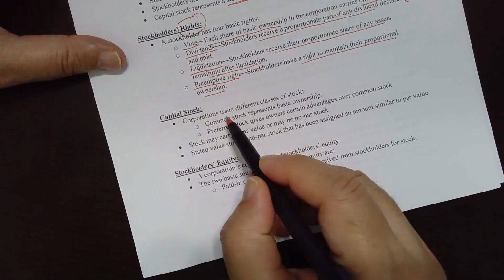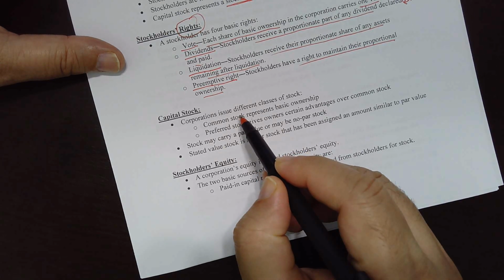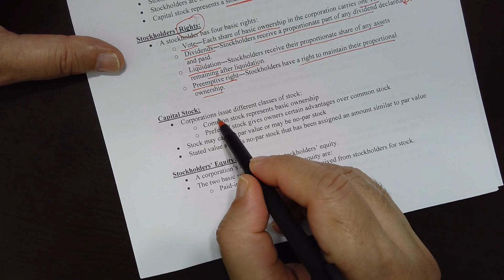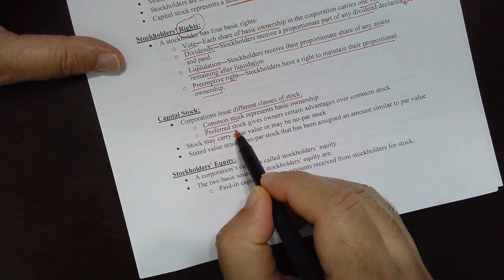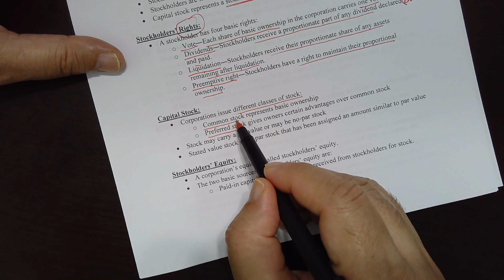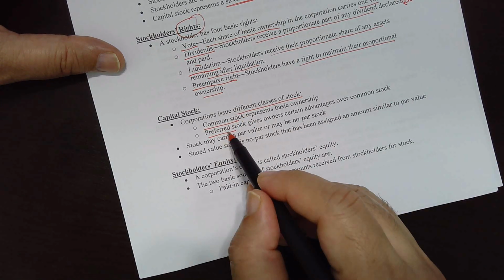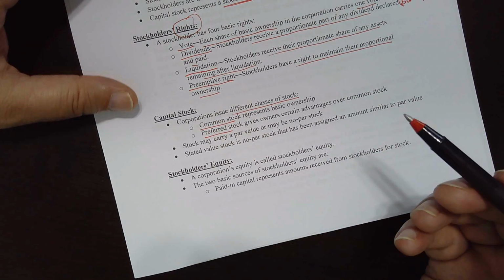Capital stock. Corporations issue different classes of stock. Common stock and preferred stock are the two more common. Common stock also comes in different flavors, and preferred stock also comes in different flavors, and we're going to talk about them in a little more detail.